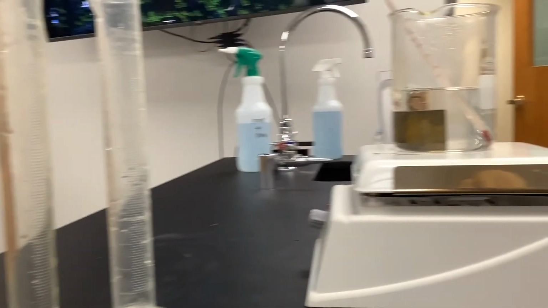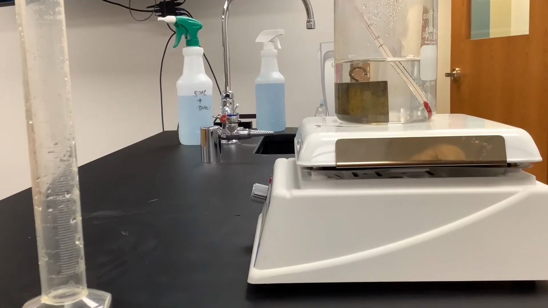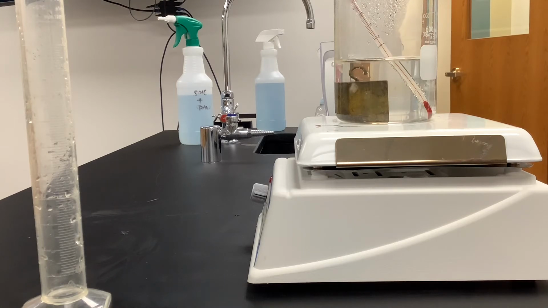Next, we need to take a look at the metal cube. We need the initial temperature of the metal cube. That is not something we can measure directly, though. We can't stick a thermometer right into the middle of that metal cube. But it has been sitting in this boiling water, and we know that heat transfer would happen between the water and the cube until they reach an equilibrium, until they are the same temperature.